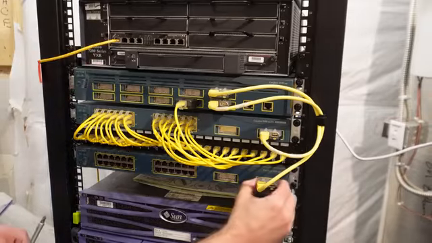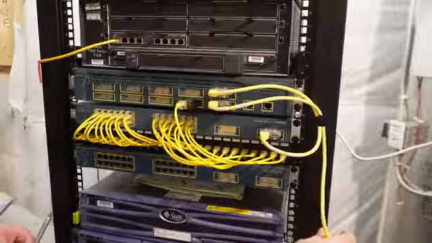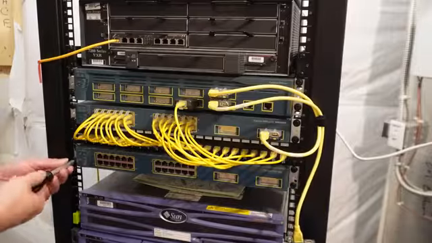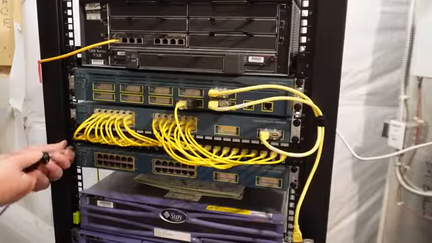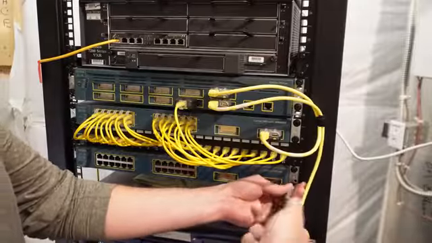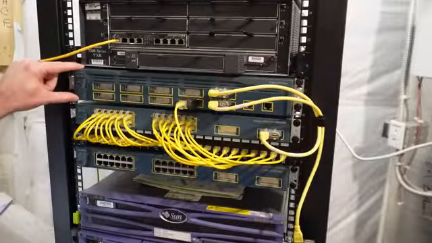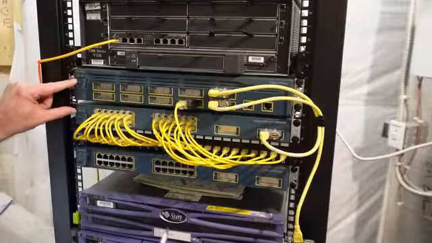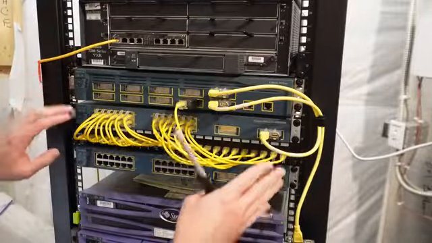So basically, I'm going to get to work rearranging all this stuff. I'm gonna have to drop this switch. I'm gonna have to move everything, actually. I'll bring you back after I get this one lowered, and then we'll get everything racked up and we'll recable.